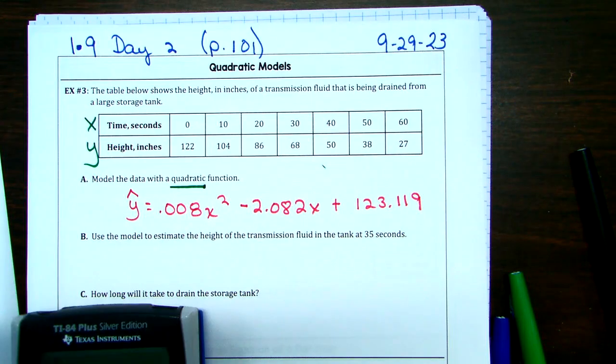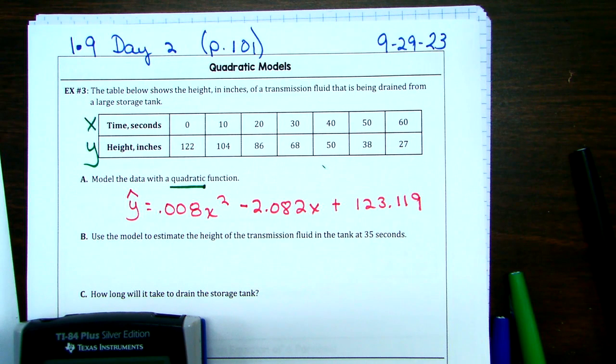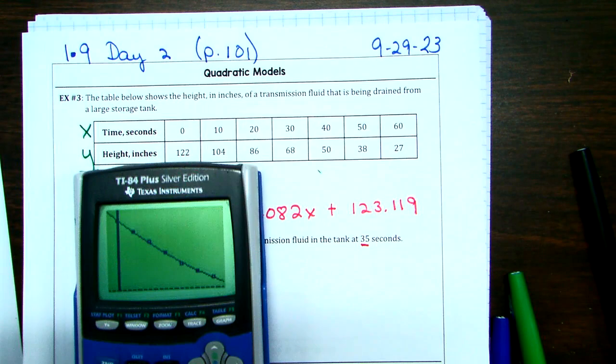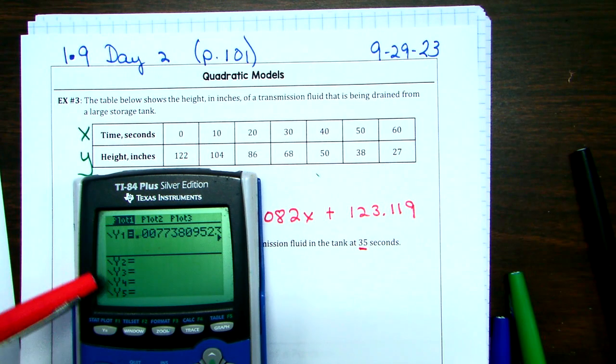Now, the next question is, use the model to estimate the height of the transmission tank fluid in the tank at 35 seconds, okay? So this is why we saved it in Y equals. So if I hit Y equals, it's there. Remember we told it to save it there? It's sitting there for us. It'll do a lot of things for us, and you'll see that in the next 2 questions. So we didn't have to type it in there. It's just there for us, okay?